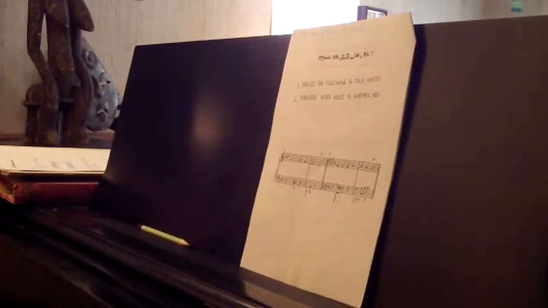This is the keyboard lab for Music Theory 3, Music 206. We're on keyboard lab number 7. I'm going to talk through this briefly, and then you need to play it, record it, and get it back to me by the end of this week, by Friday.